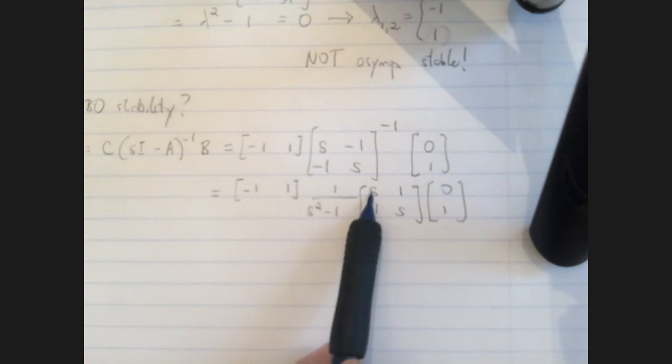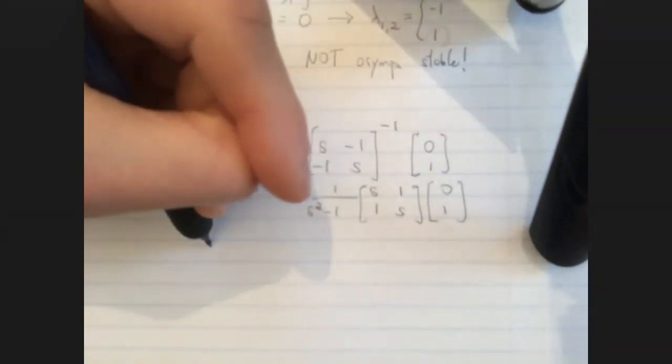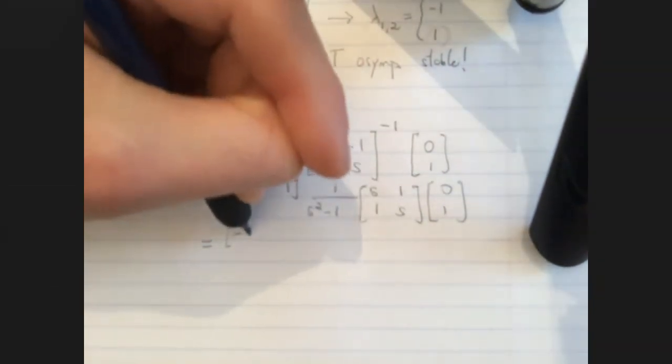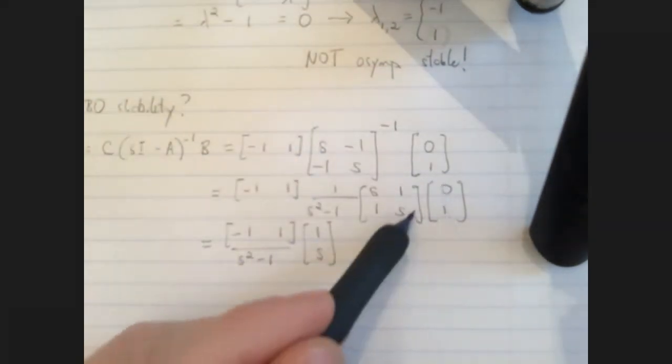Basically it's this row times this column, this row times this column.